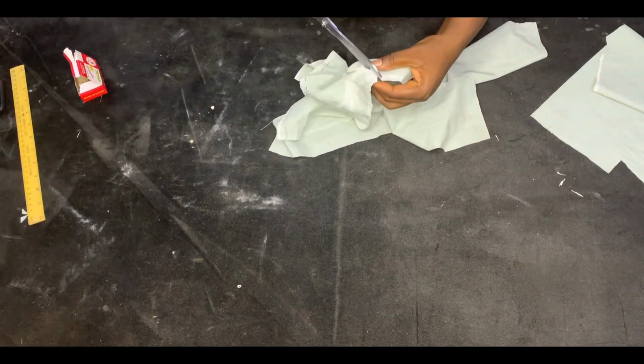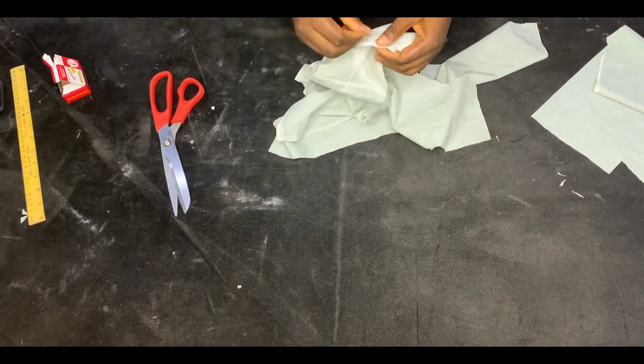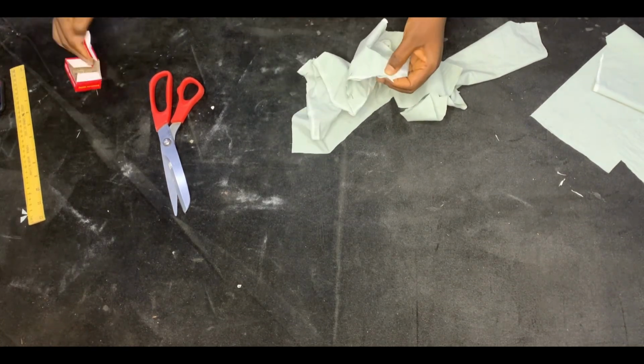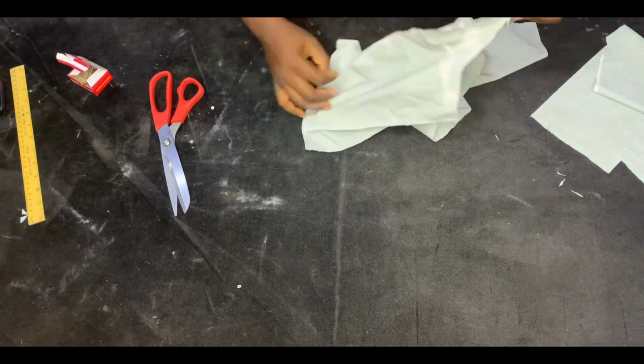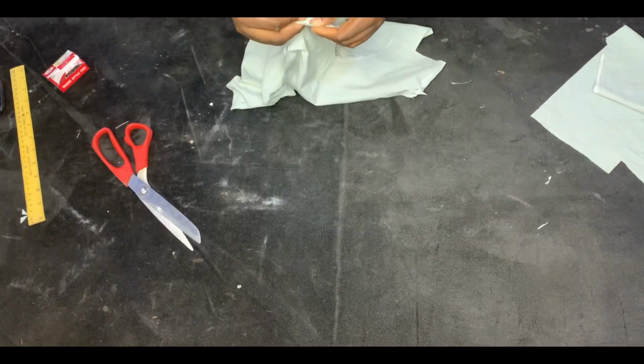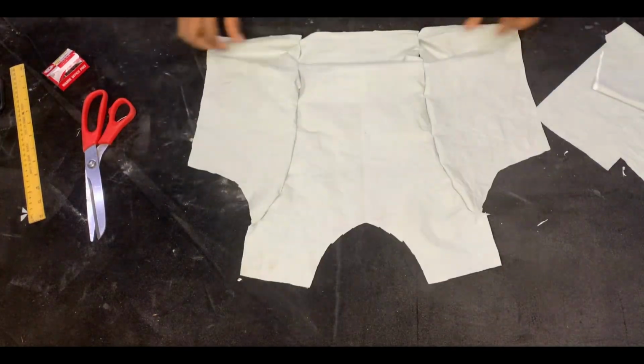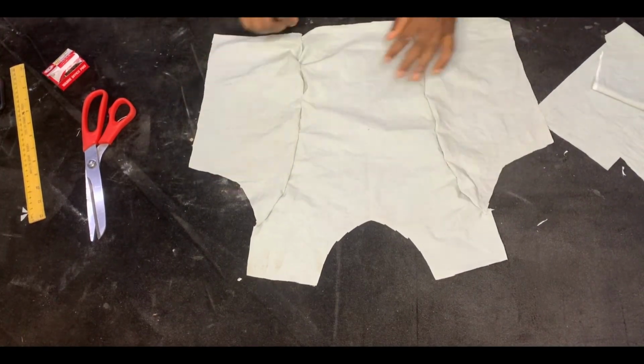And after that, I will show you the next step. So guys, I'm done pinning them down, and this is what I have.